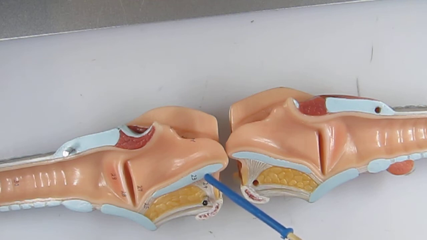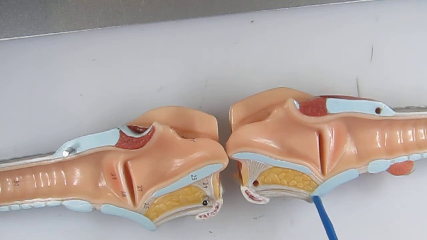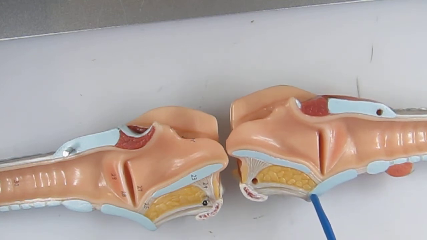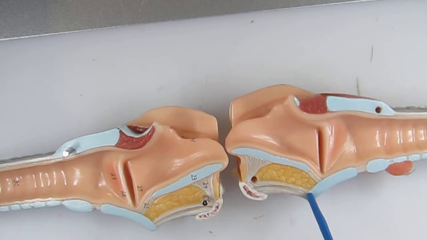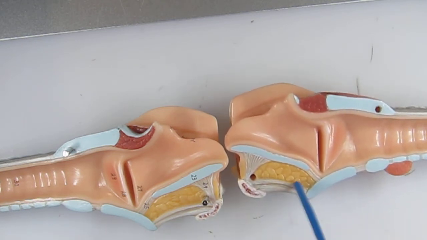What other ligaments can we find? Well, there's a ligament that connects the hyoid bone with the thyroid cartilage. So this would be called the thyrohyoid ligament. There and there.